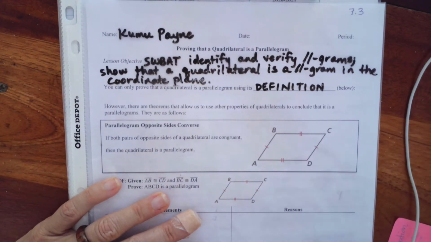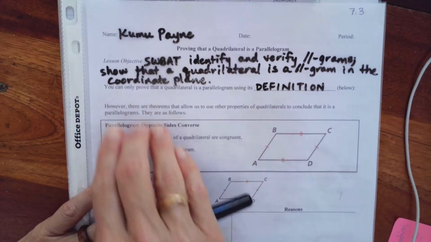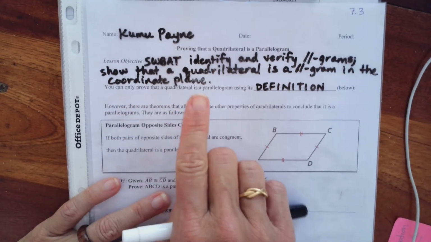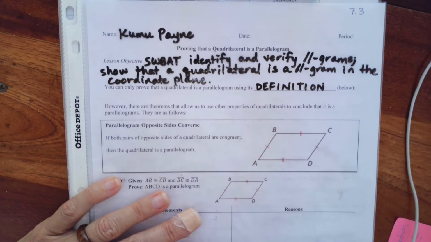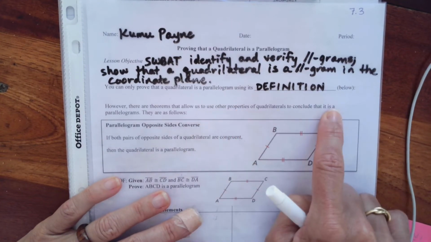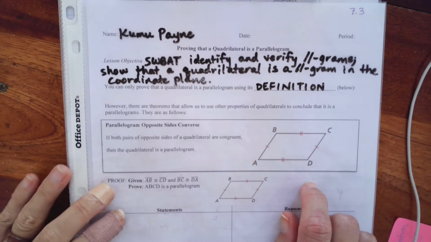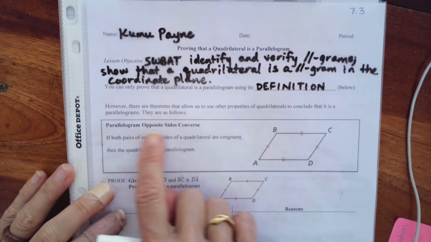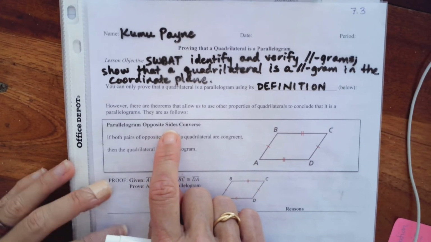Okay, so I'm going to get back to proving a quadrilateral is a parallelogram. The only way you can prove a quadrilateral is a parallelogram is using the definition. Now, there are other theorems we can use that allow us to use those properties to conclude it's a parallelogram. When we learned in 7.2 about the parallel opposite sides theorem, well, you have a converse.